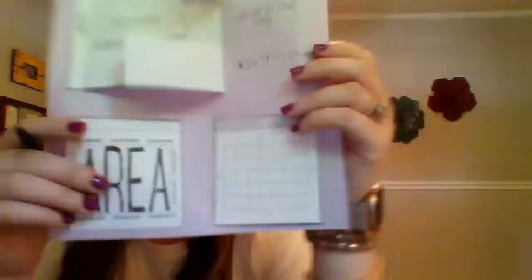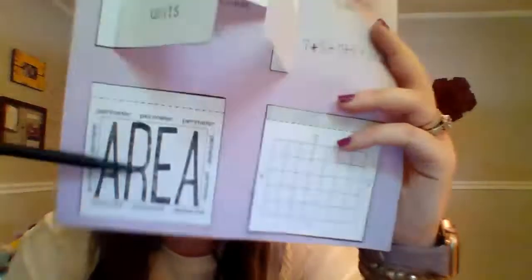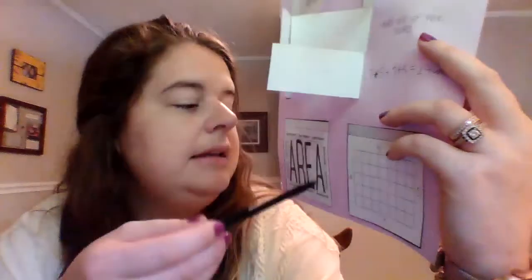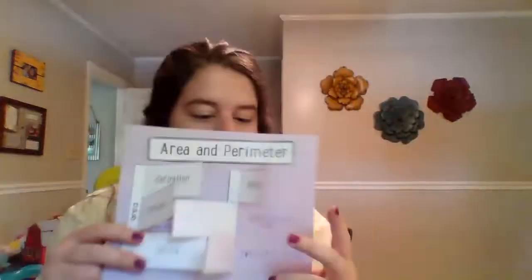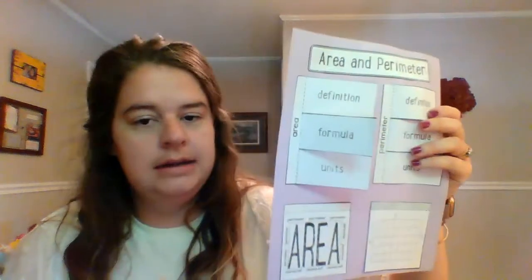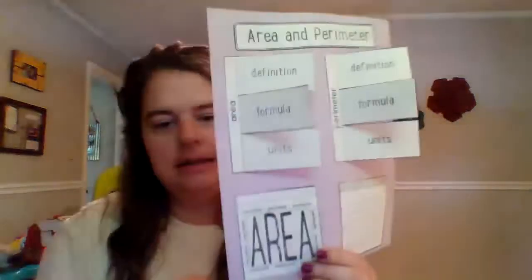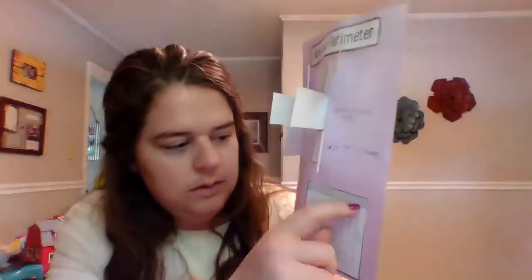Okay, and this right here sort of gives you another explanation of area and perimeter. Area is on the inside, perimeter is on the outside. So I hope this refreshes your brain about area and perimeter. Make sure you write down the definitions. You color them anyhow you want. But this is how you cut it out, and it should look like this at the end. This right here says glue, just ignore that.